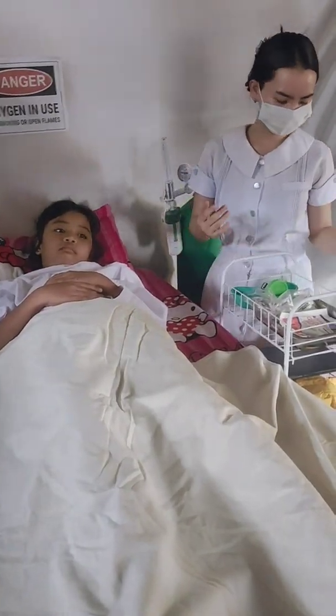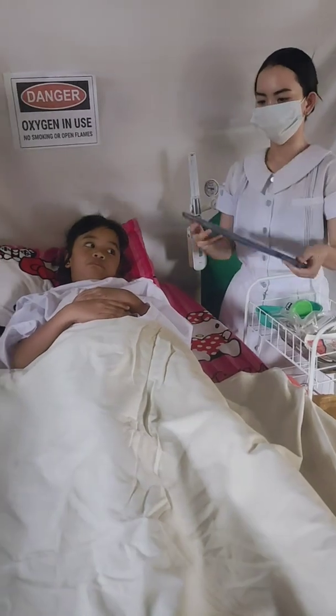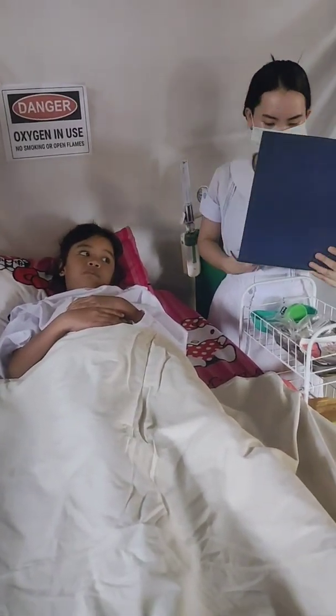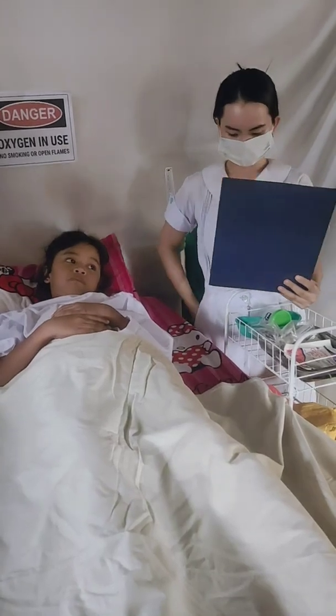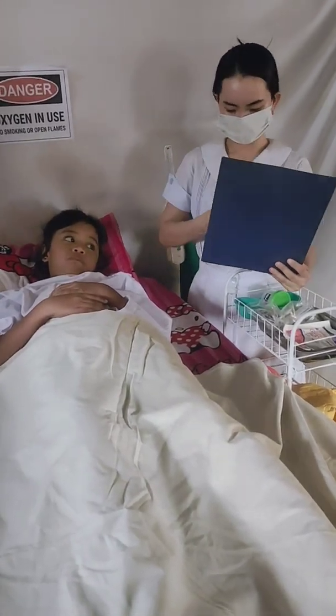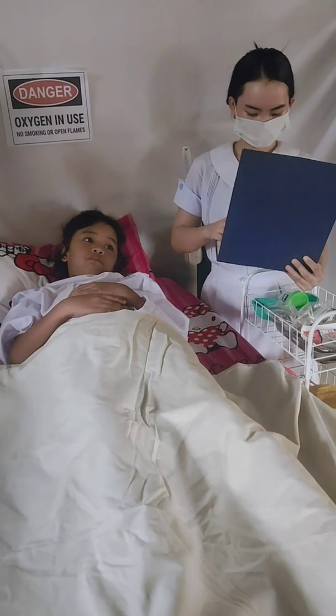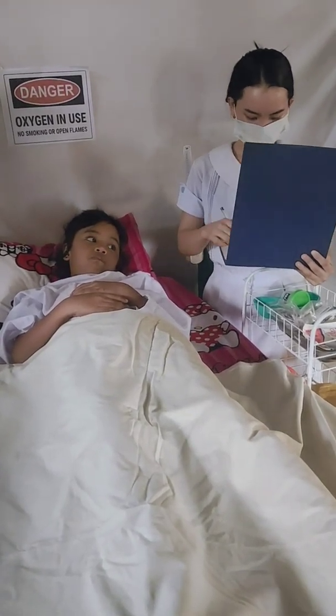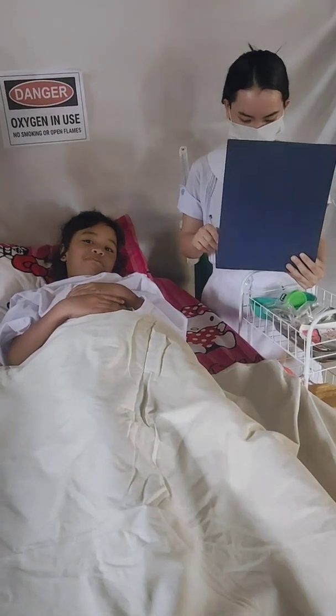Next is review the patient's medical record for the order of oxygen therapy. Note the method of delivery, flow rate, and duration of oxygen. This is to follow the 5 Rs of medication. This will serve as the baseline on oxygen administration. Mode of delivery, nasal cannula. Flow rate, 3 liters per minute.